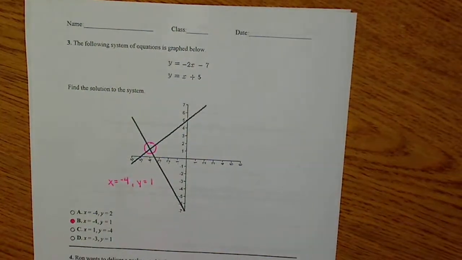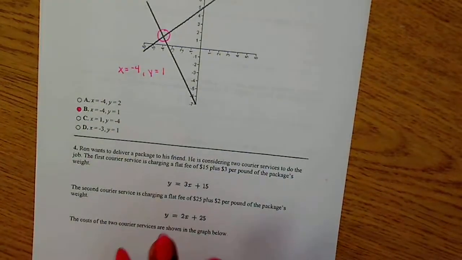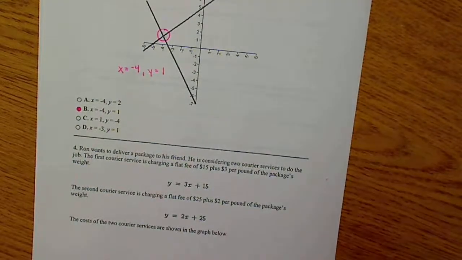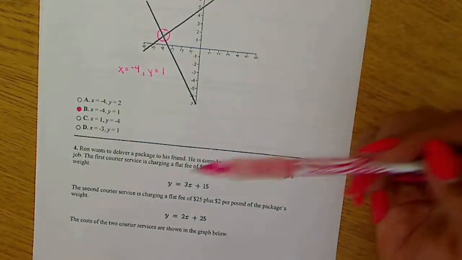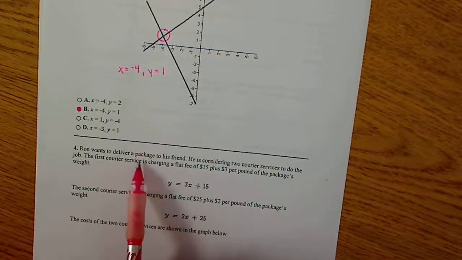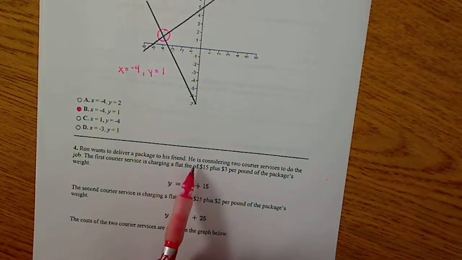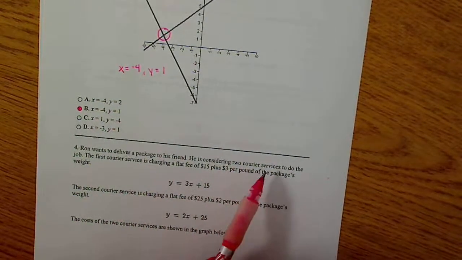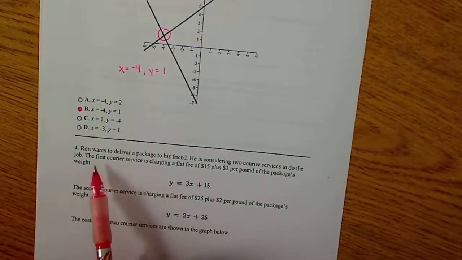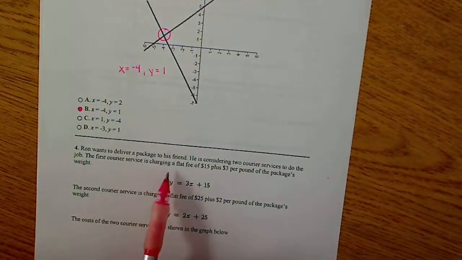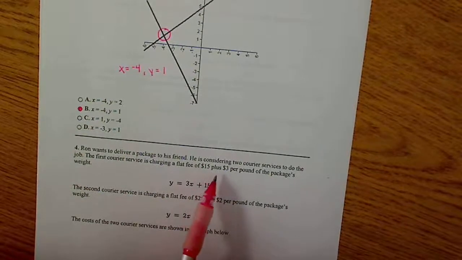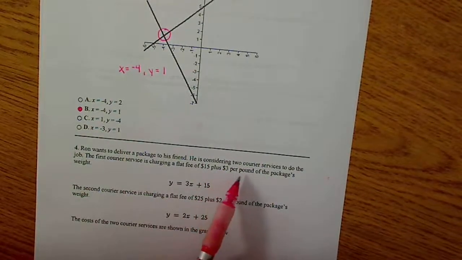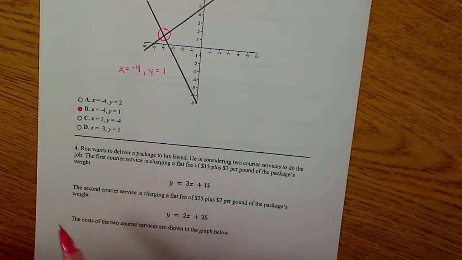Number 4 is kind of weird because part of it's on the first page and then the rest of it's on the back. I'm sorry, I copied it weird. It says Ron wants to deliver a package to his friend. He is considering 2 courier services to do the job. The first courier service is charging a flat fee of $15 plus $3 per pound of the package's weight.